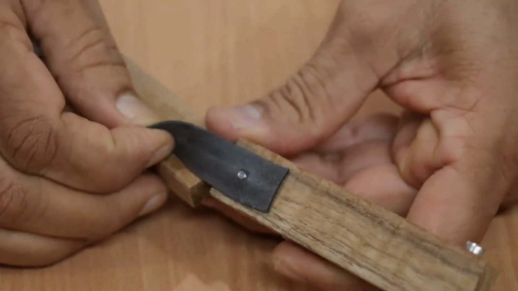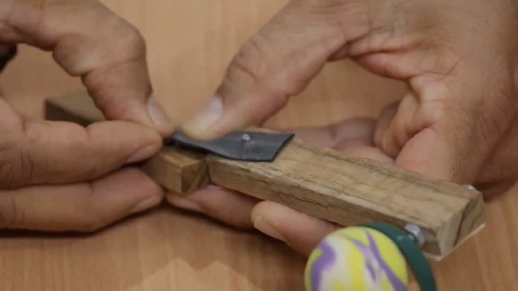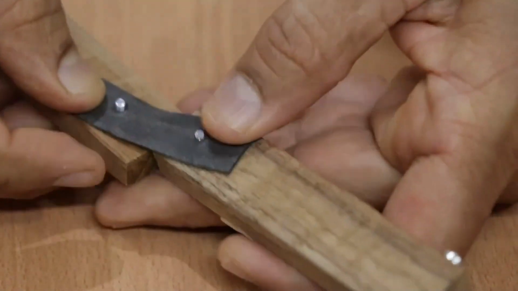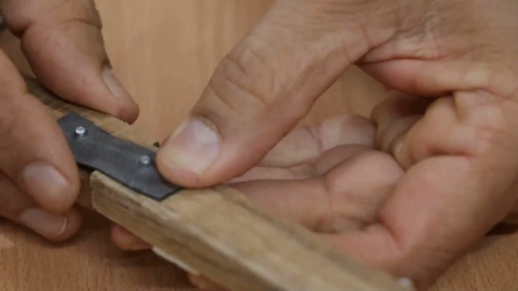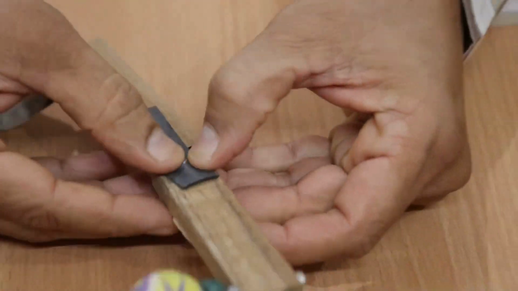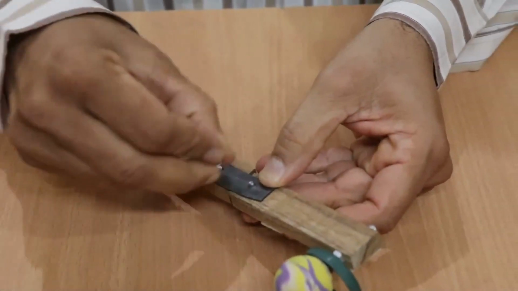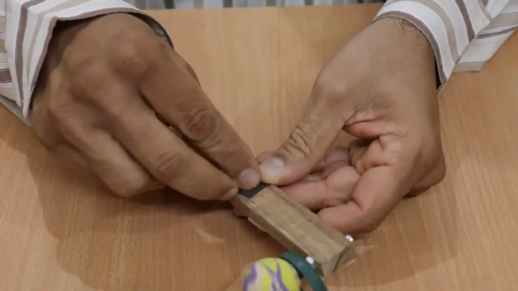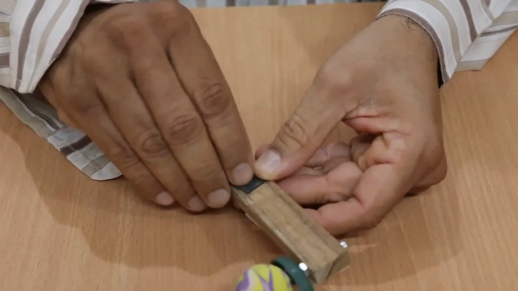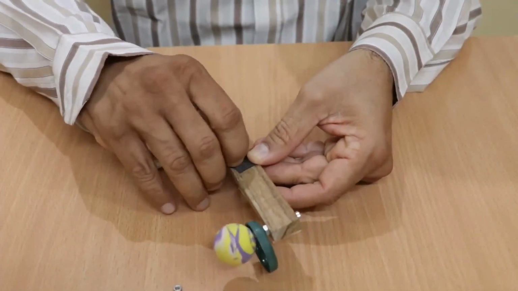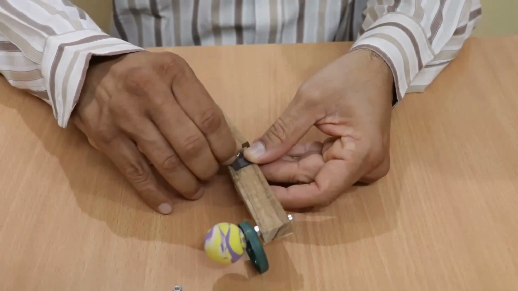I am passing the other hole through this bolt. So I have passed these 2 bolts through holes made to this rubber sheet. We can then lock a nut from this side. There may be very less margin to lock it, but you have to manage that and just lock it.